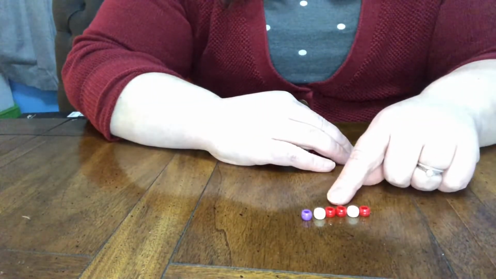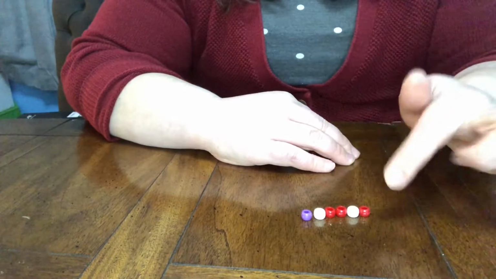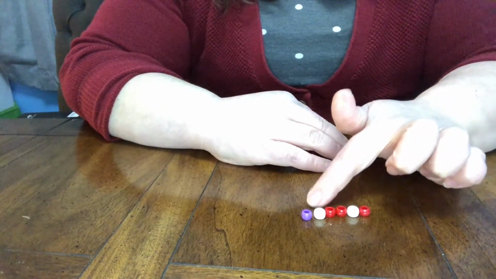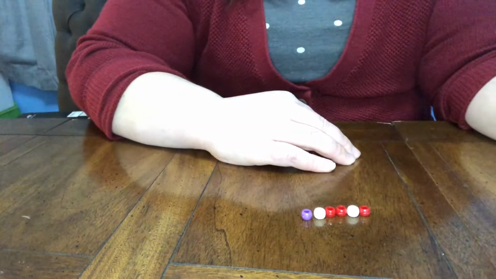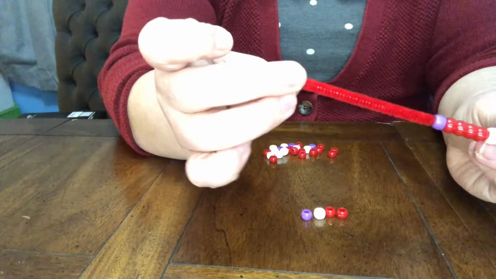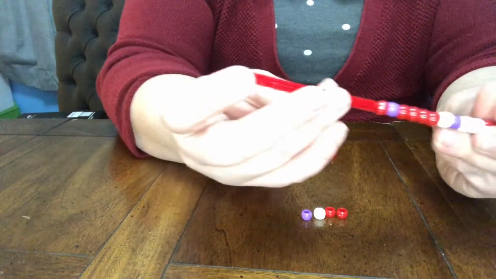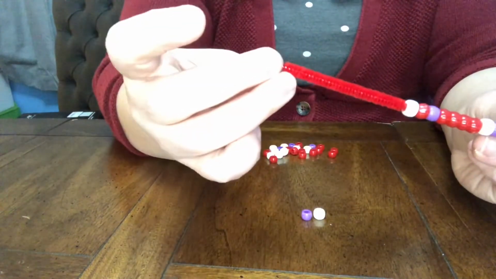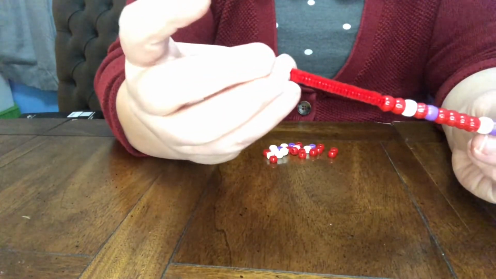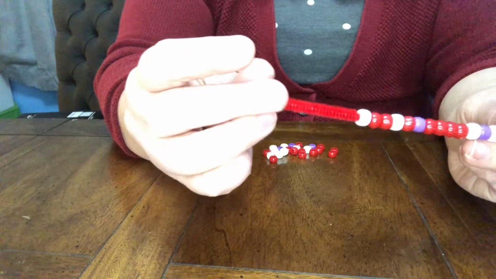Here we have our V. Facing me, 1, 0, 1, 1, 0, and our spacer. So from this spacer, we're going to put our 1, 0, 1, 1, 0, space.